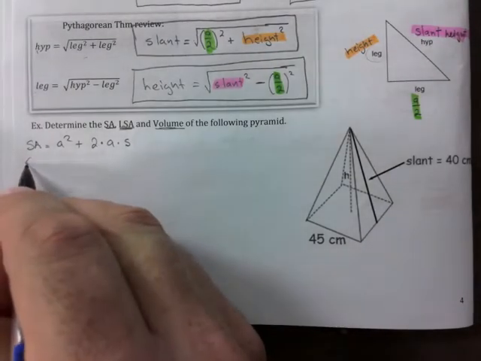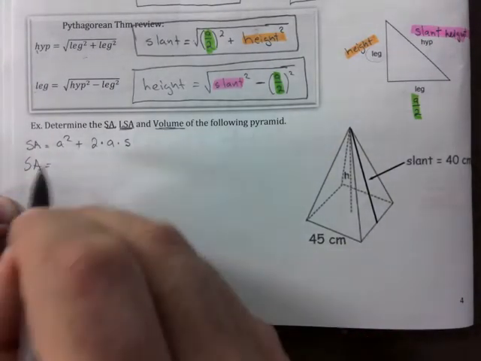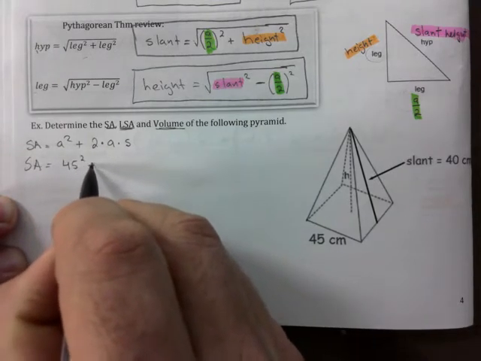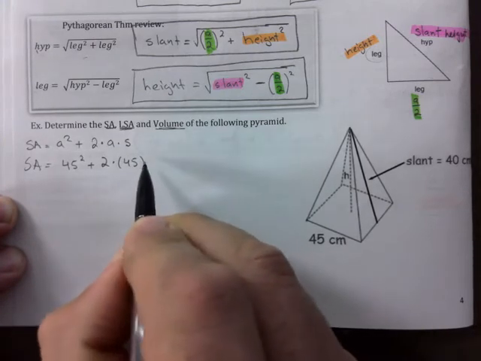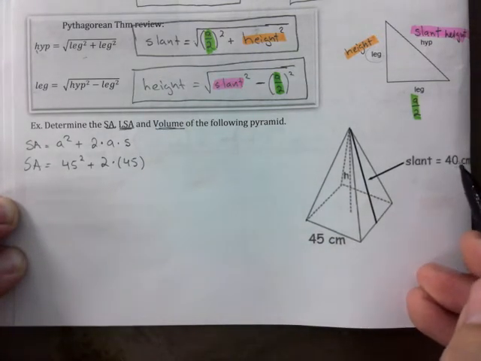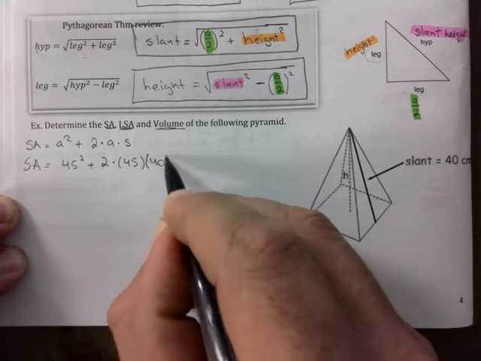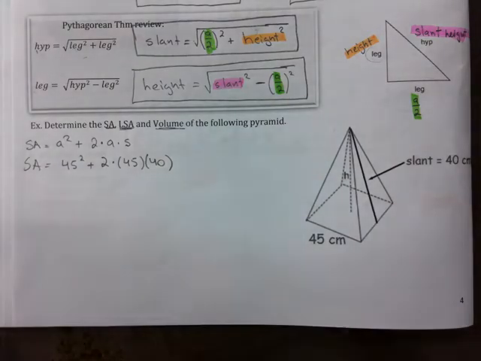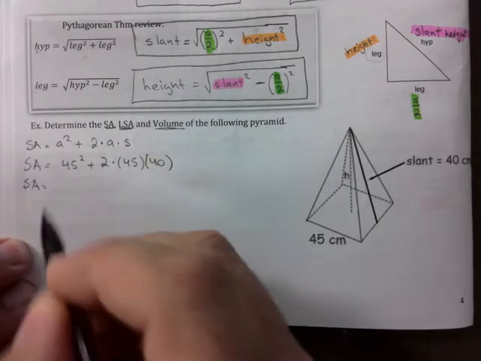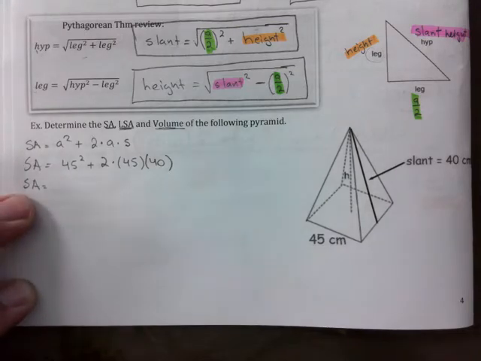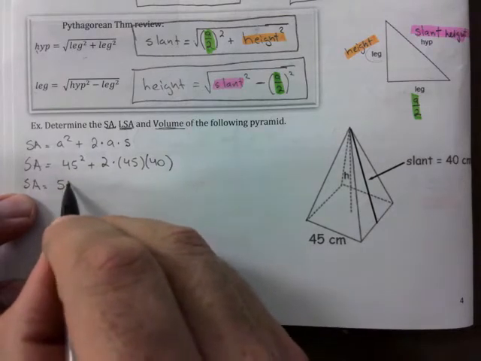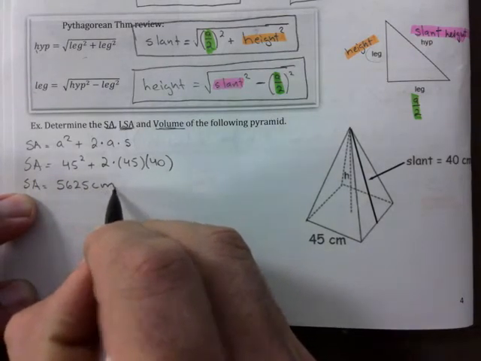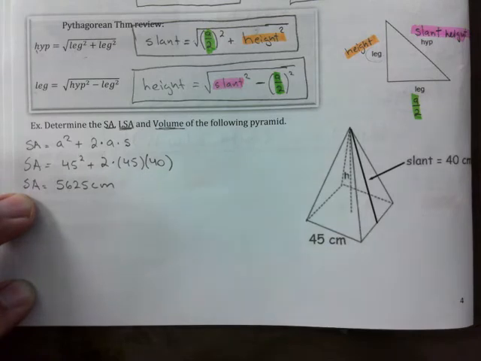So surface area is A squared. So that's 45 squared plus 2 times 45 times slant. The slant is given, folks. It's already given to us. It's 40 centimeters. So I'm just going to go ahead and plug that in. So in this case, it's just plug and go, right? And I'm fairly confident that you can just figure this out. Just typing it in all in one shot, you get 5625 centimeters squared, surface area, squared units.